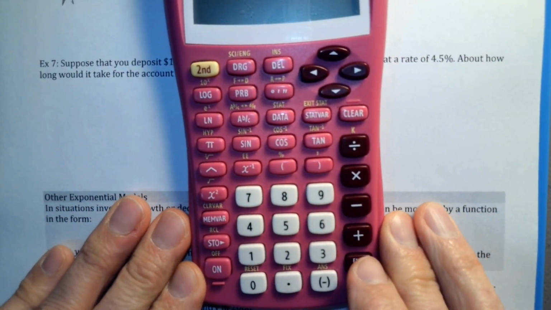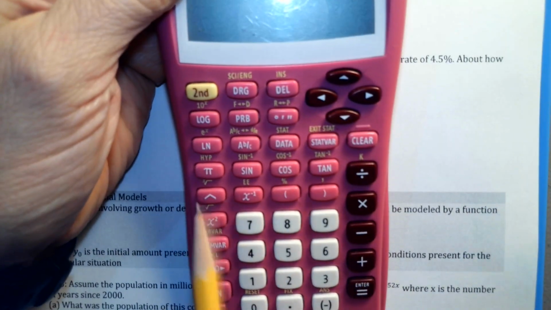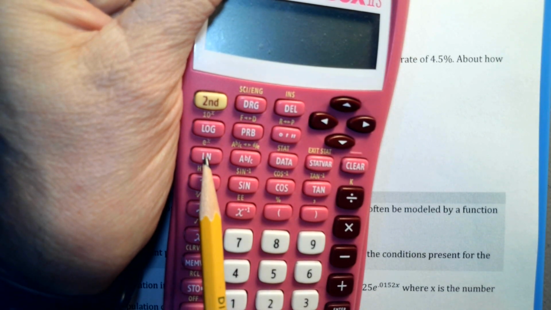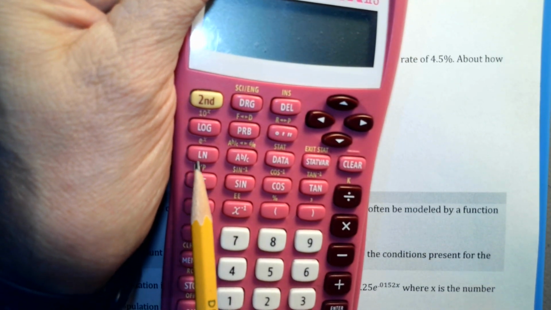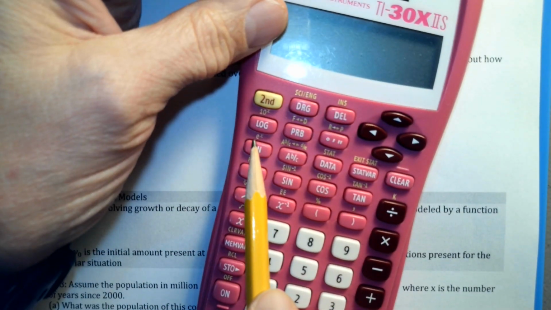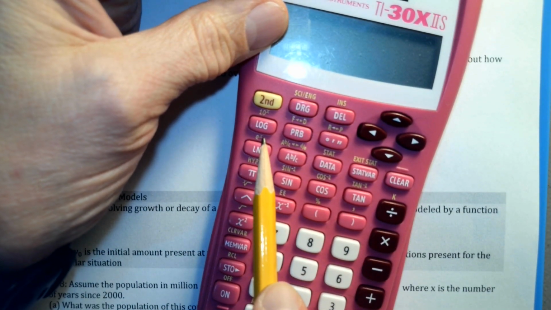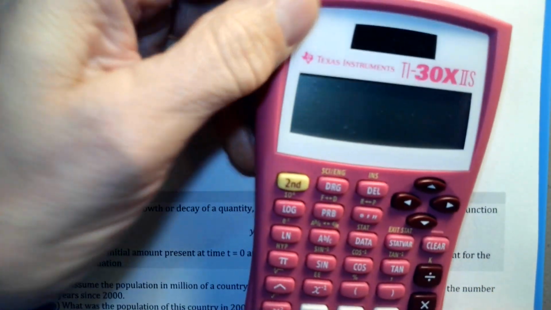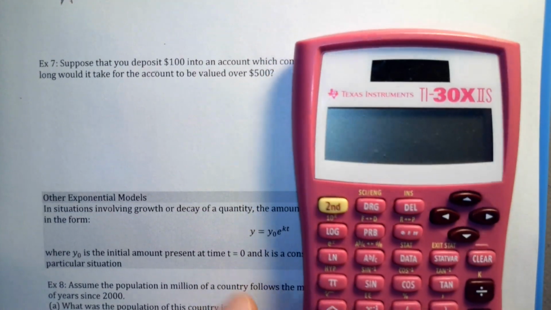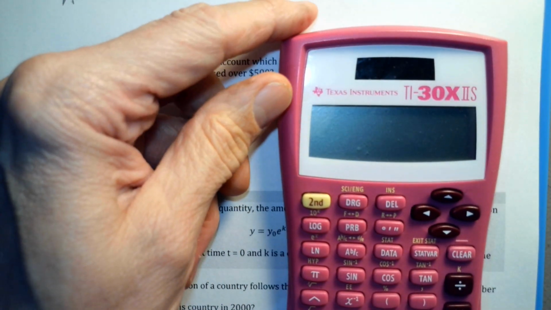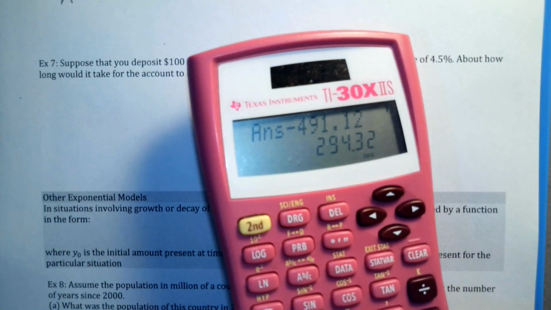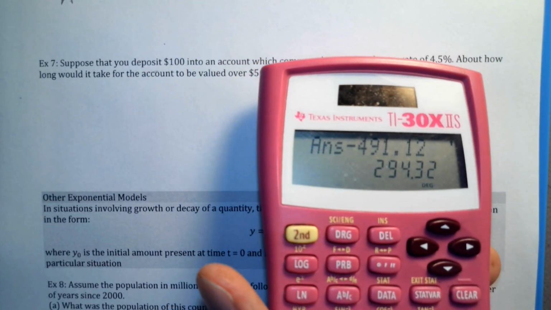The e that you would have on this is on the LN button. If you look for an LN, we'll learn later on what LN stands for. The second function of the LN button is e to the x. In order to do this in your calculators, let's try to get rid of the glare here. We're going to first turn on our calculators. Again, my calculator's got a little bit of a glare. Let's see if I can do this clear.